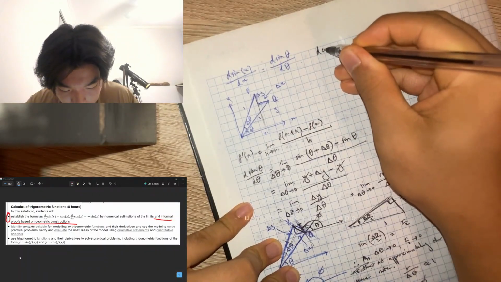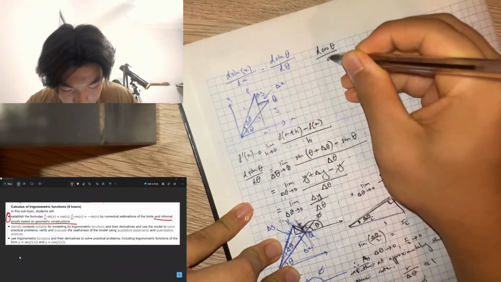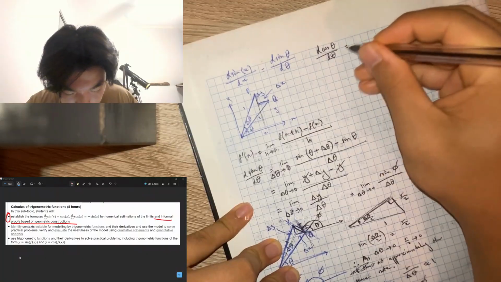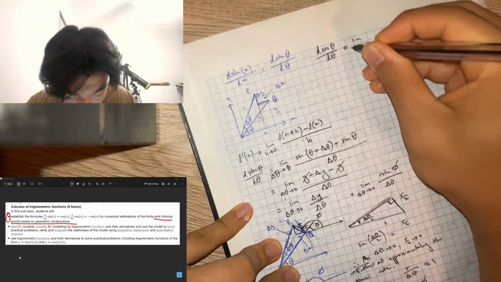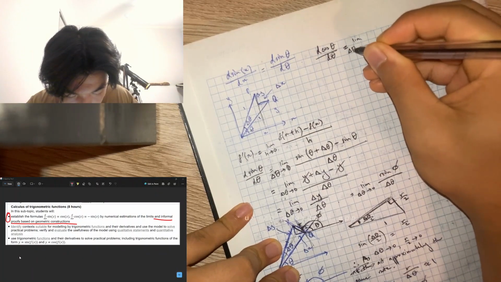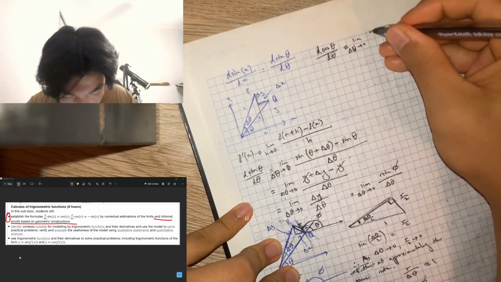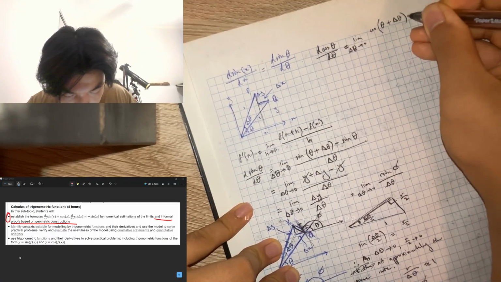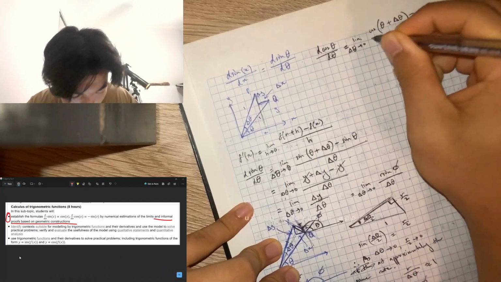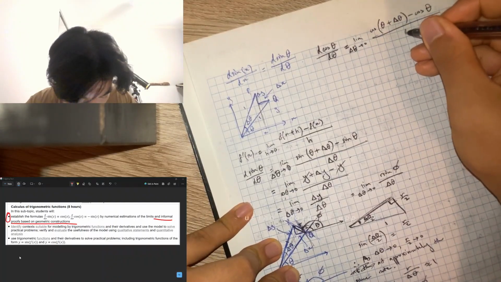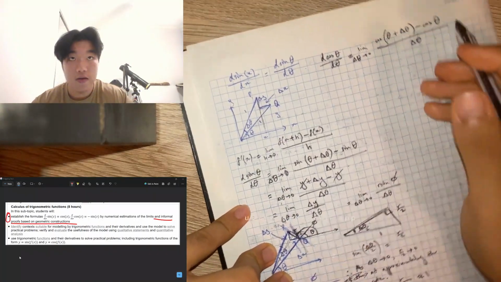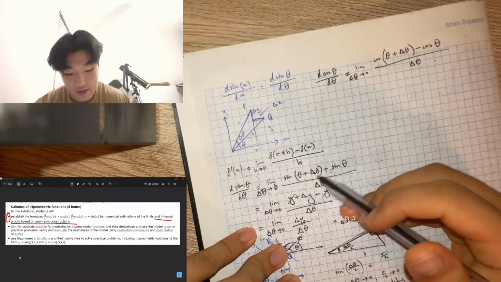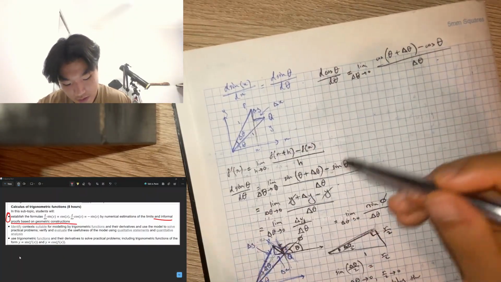This time we're after the derivative of cosine theta in terms of theta, and this equals the limit as change in theta approaches 0, right? And we're after cosine of theta plus delta theta. Same kind of deal. Exactly the same thing we did for this, right?